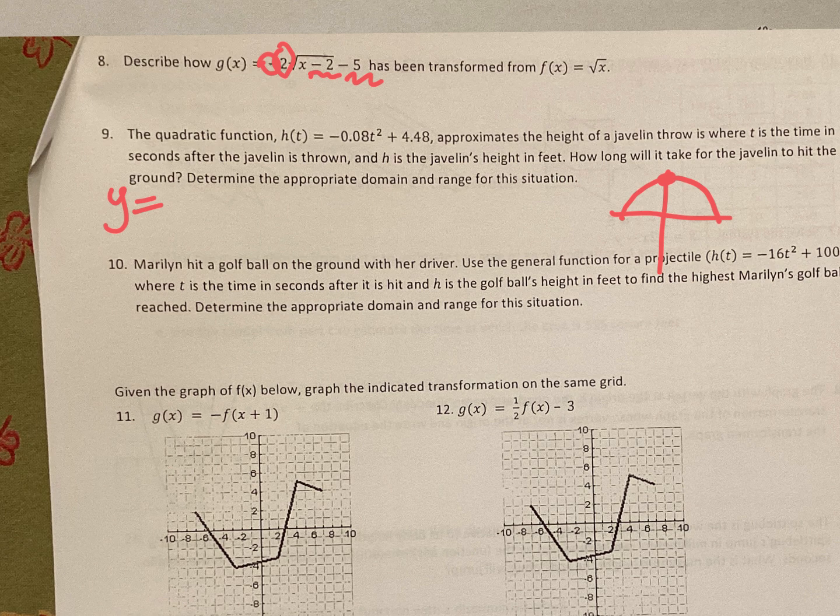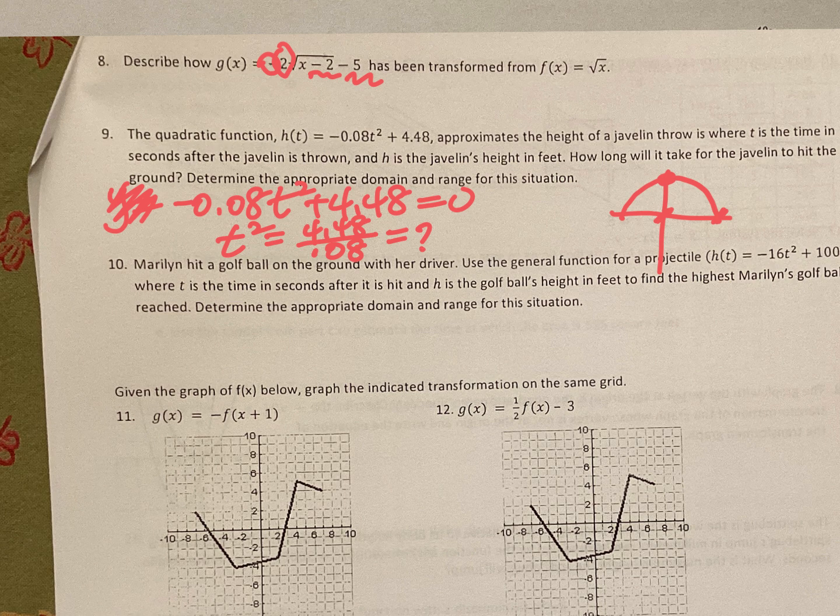The question is asking you to determine the appropriate domain. So the appropriate domain is from here to here, which is the x value. So you can solve for zeros too. So you can do the negative 0.08 t squared plus 4.48. You make this equal to 0 without looking at the y. That's what you're going to find, the 0. So t squared should equal 4.48 divided by 0.08. Whatever this number is, you take the square root of that, you find the t.